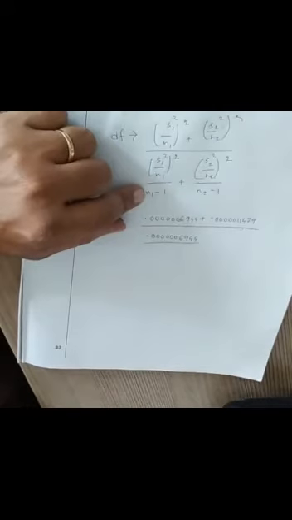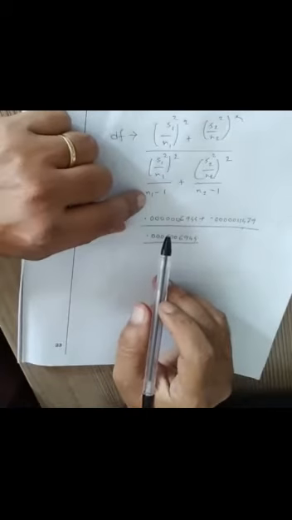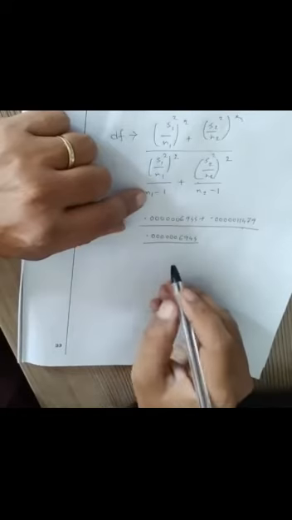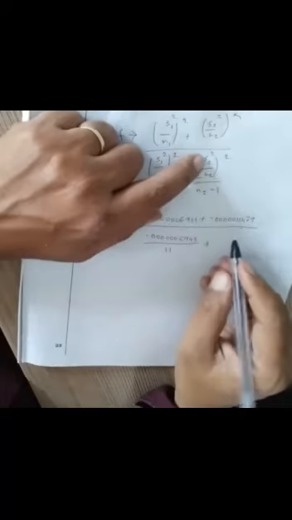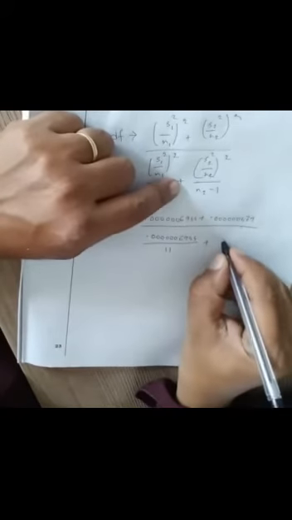So n1, if we go back to the question, is the first sample size. The first sample size is 12. So in that case n1 minus 1 will be 11. And we also know the value of this, 0.00000111479, divided by n2 minus 1. We know n2 is 21, so n2 minus 1 will be 20.